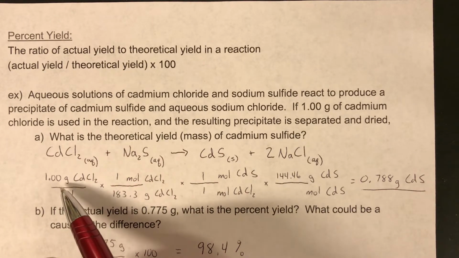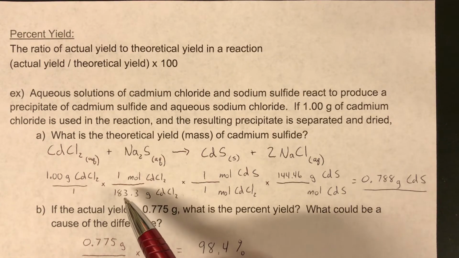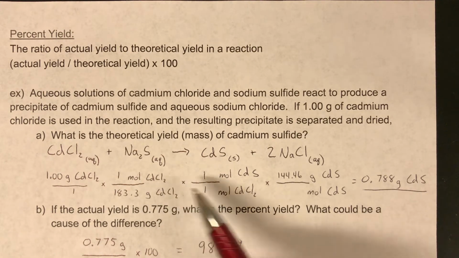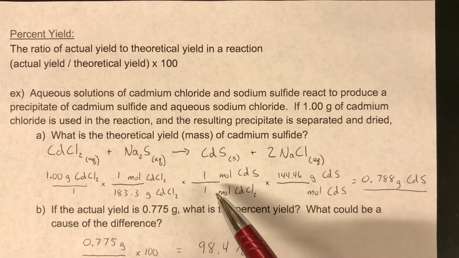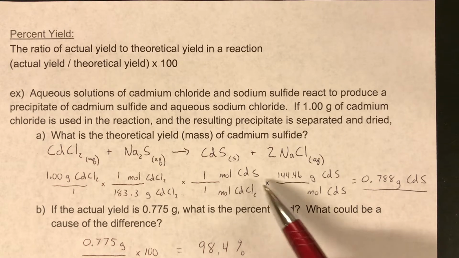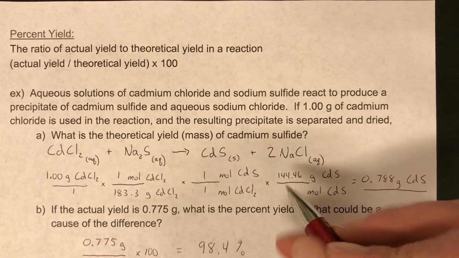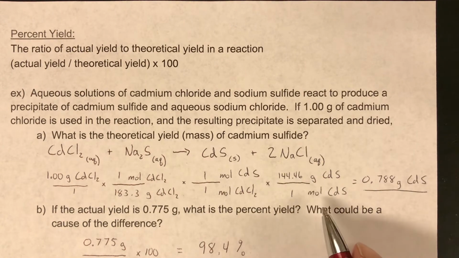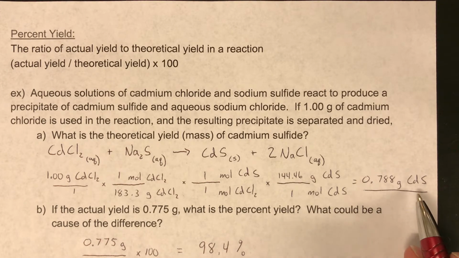So first go from grams to moles of the cadmium chloride by dividing by the molar mass. Then you're going to go from moles of cadmium chloride to moles of cadmium sulfide by looking at the mole ratio. In this case, it's 1 to 1. And then once you have moles of cadmium sulfide, we can convert to grams, and that's by multiplying by the molar mass of cadmium sulfide. Calculate that across, and we would get a theoretical yield of 0.788 grams of cadmium sulfide.